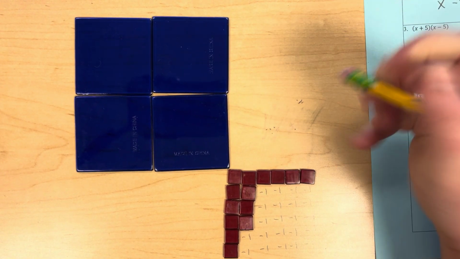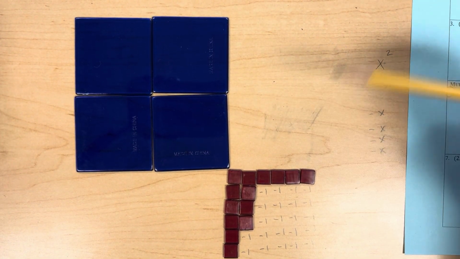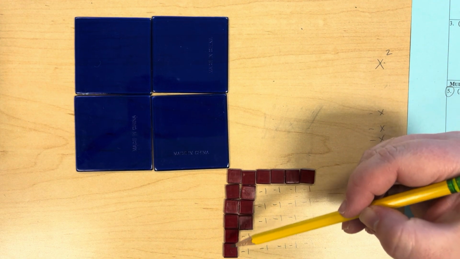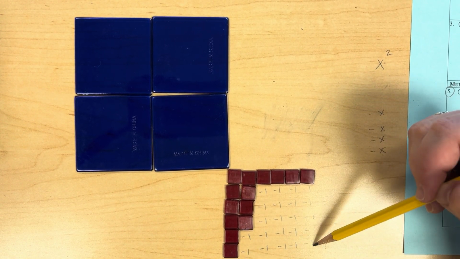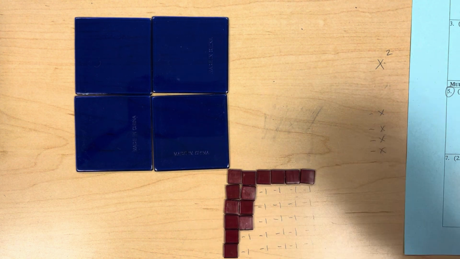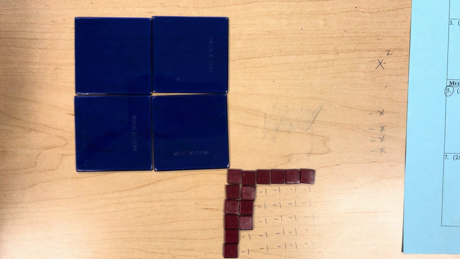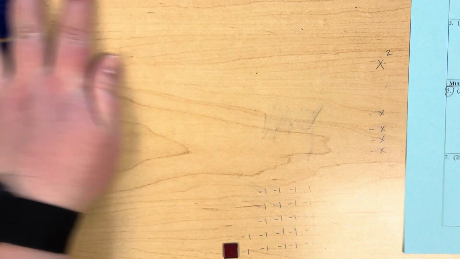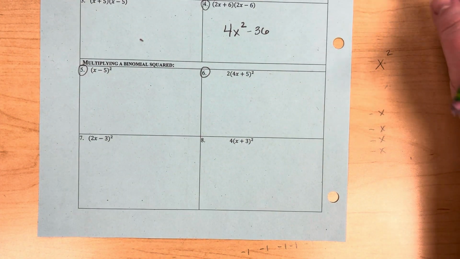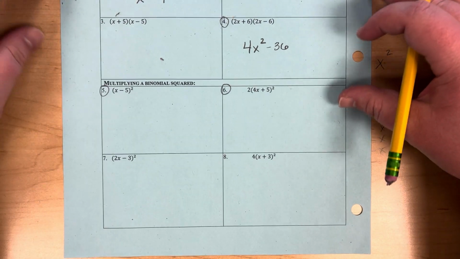So let's erase those. Now down here, I have 1, 2, 3, 4, 5, 6, and there are 1, 2, 3, 4, 5, 6 rows. That's negative 36, so minus 36, which means my answer is 4x squared minus 36, which is what I've written on the paper. All right, let's try 2 more.